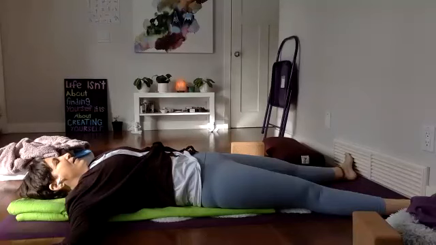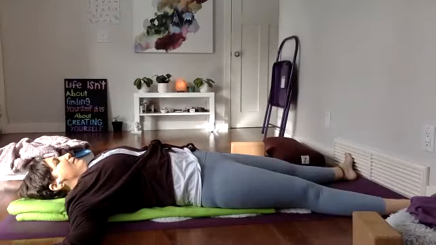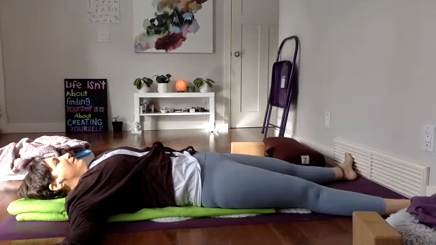And softening your outer hips. Letting your low back, your sacrum area be spacious. Inner legs, inner knees, inner arches. Softening.